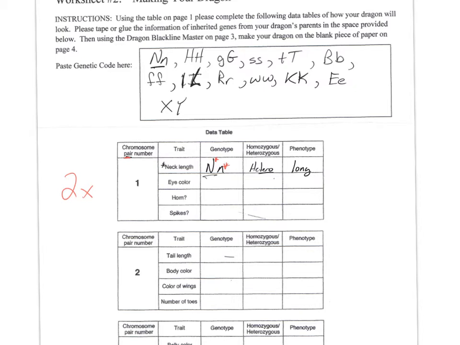Now, eye color. What eye color do we have here? We got big E or little e. So this pair can give either a big E or a little e. And is this homozygous or hetero? Hetero. And that's what? It's red. Red. So I'm not going to do the rest of these, but that's what you would do, right? And where are you getting that information? This is feeding all the chromosomes.